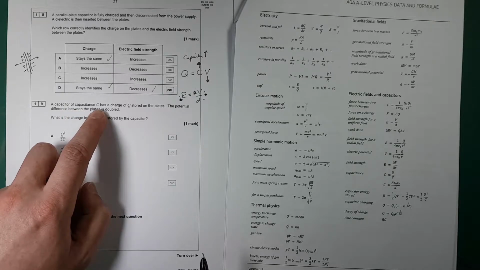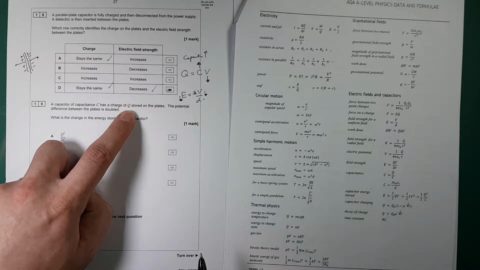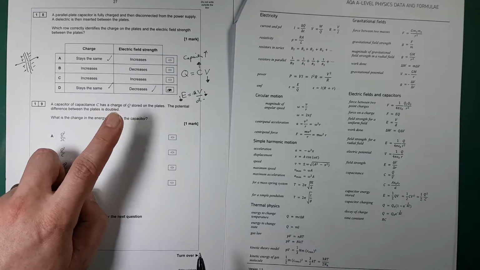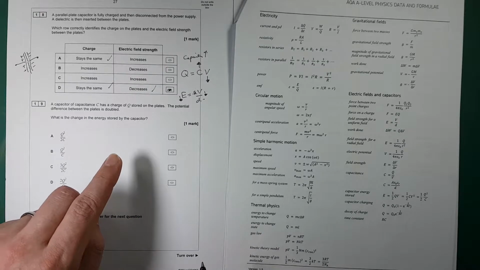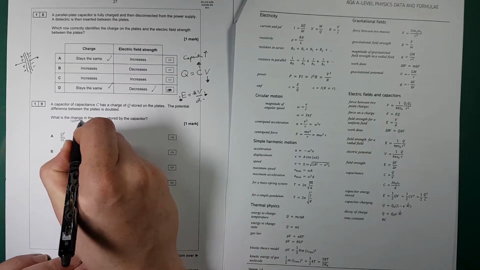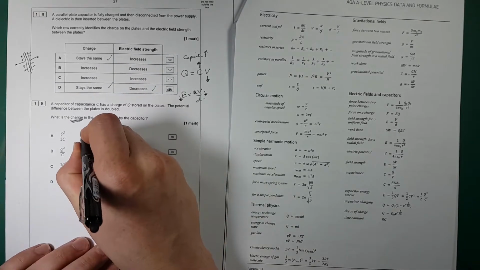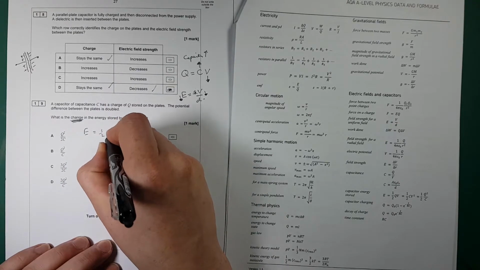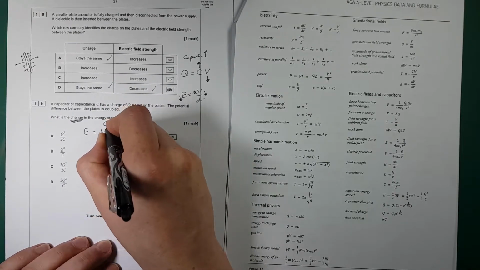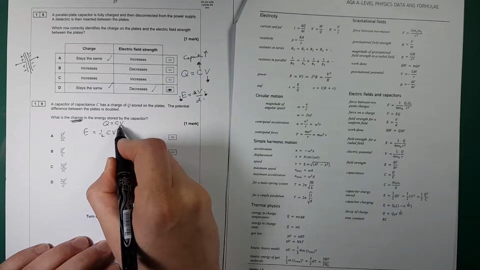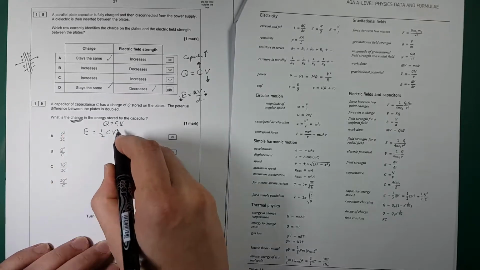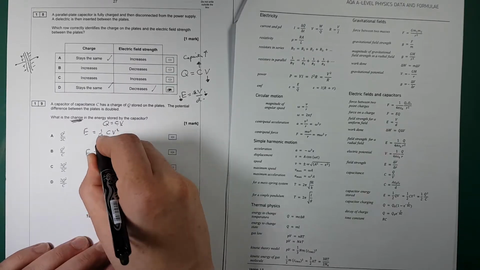This one, a capacitor C stores a charge Q. Potential difference on the plate is doubled. What is the change in the energy stored on the capacitor? It doesn't say what's the new energy stored on the capacitor, it's what the change is. So the energy stored on a capacitor is equal to a half CV squared, and we also know that Q is equal to CV. The capacitance is the same, so if we double the potential, we're also going to double the charge.